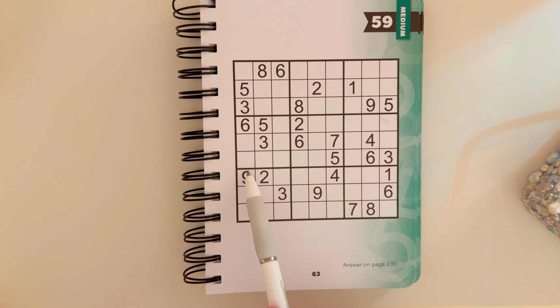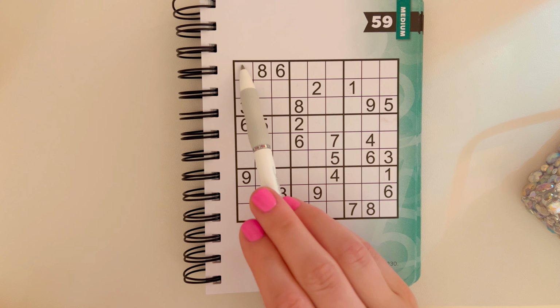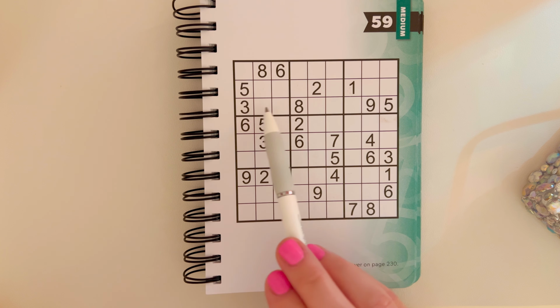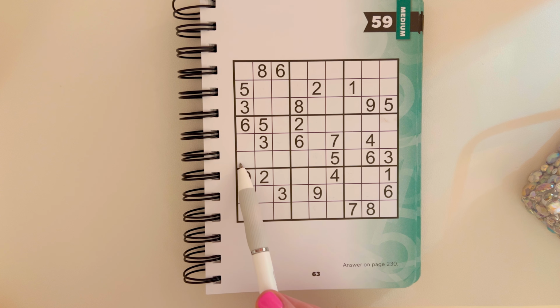No, we can't because there's already an 8 in the box with it. So if we put an 8 here, there wouldn't be room for a different number. So can't put it there. We could put it here or here, but we don't know yet. So 8 is kind of a bad number to start with. We just don't know, so therefore we won't do it.